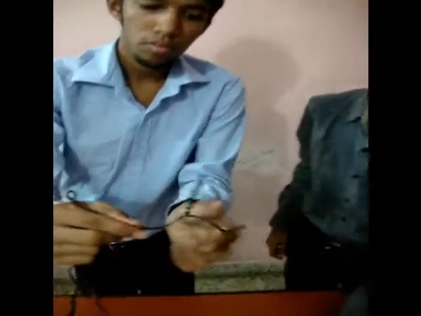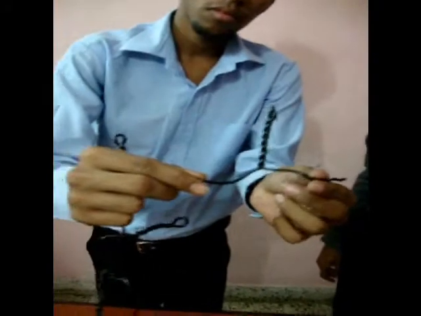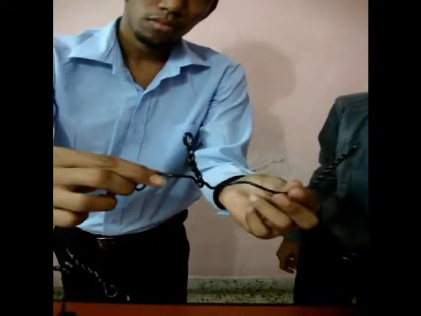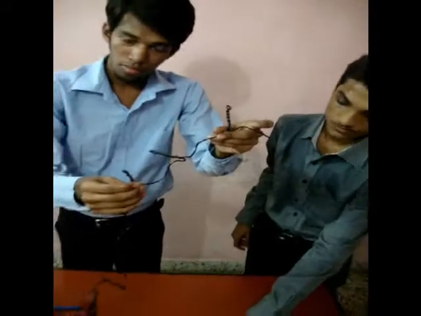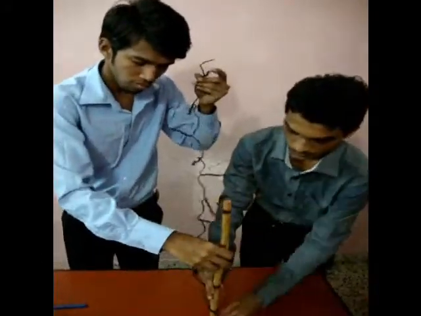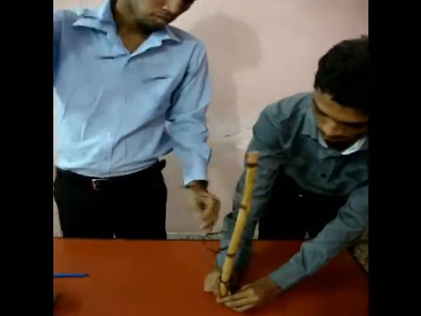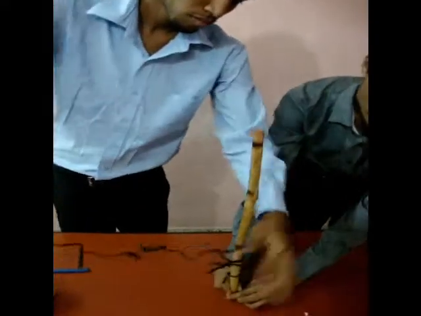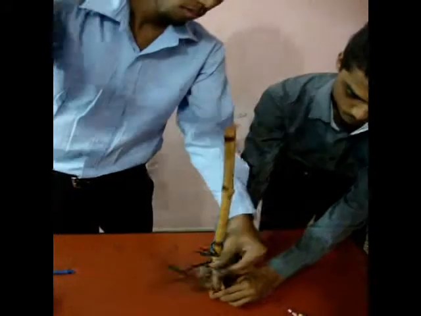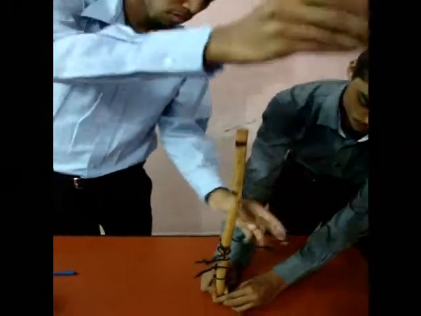This coiling, as you can see, is actually the supercoiled structure of DNA. Further, to reduce the volume, it will start coiling on an imaginary support. This wooden stick is an imaginary support over which the supercoiled structure of DNA starts coiling.